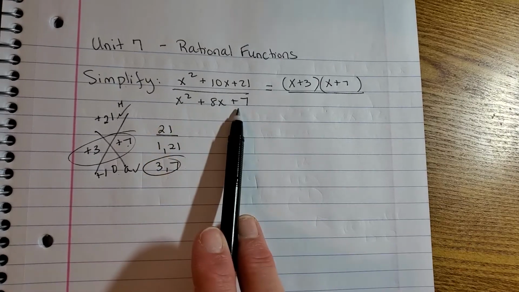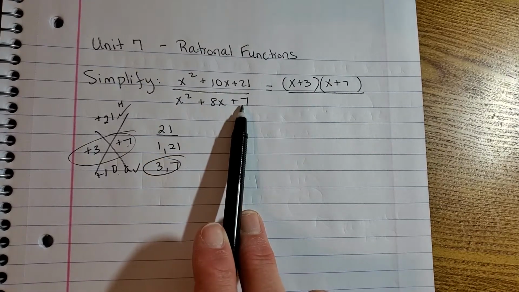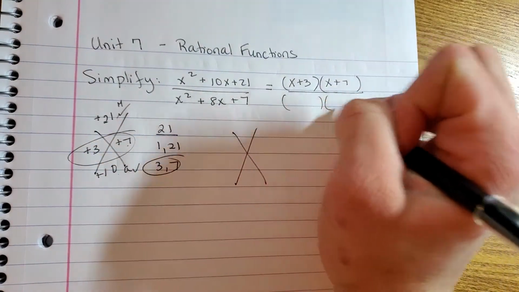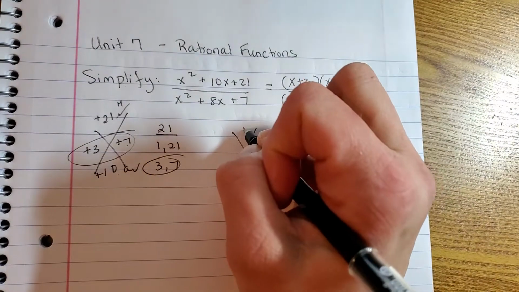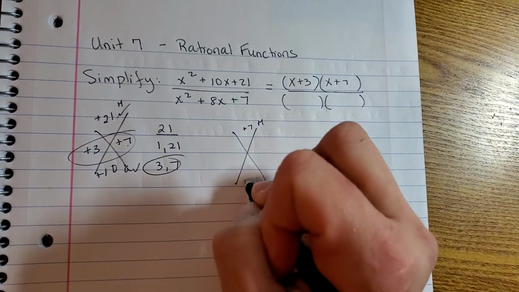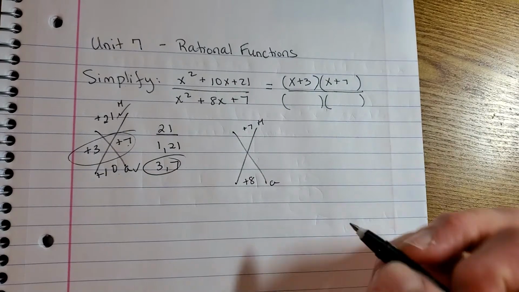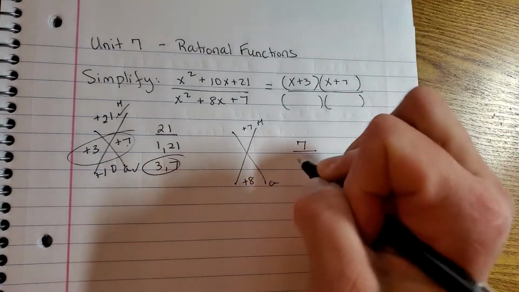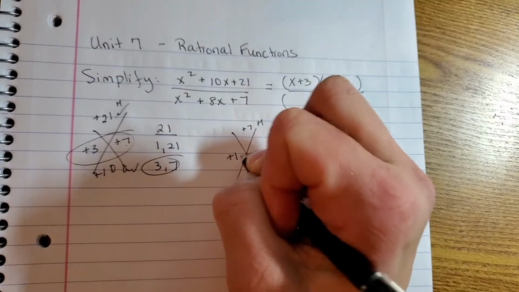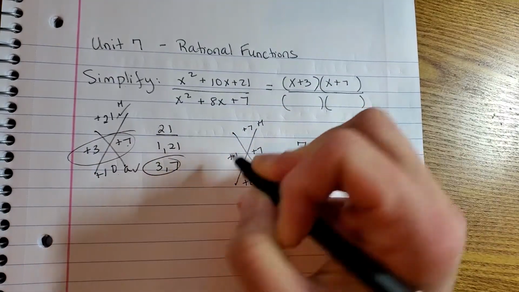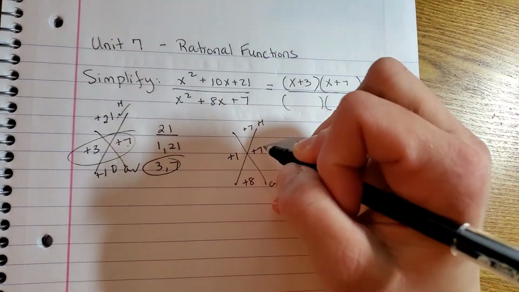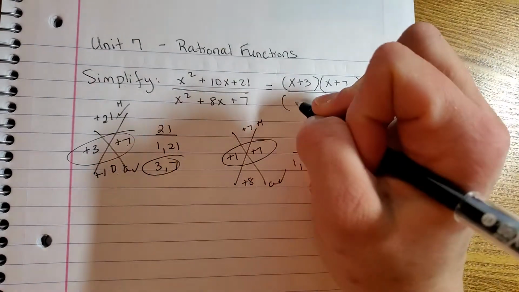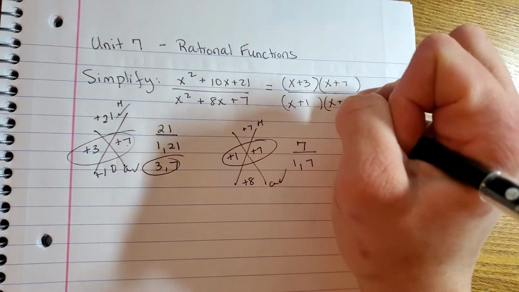Then I'm going to look at the denominator. Again, there's no greatest common factor. It's not the difference of two squares. So I'm going to factor it as a trinomial. I'm going to take 7 here, which I have to multiply to get, and 8, which I have to add. Well, this one's pretty easy. The only factors of 7 are 1 and 7. And 1 plus 7 does equal 8. 1 plus 7 is 8, and 1 times 7 is 7. So again, I'm going to take these two numbers here and go x plus 1 and x plus 7.